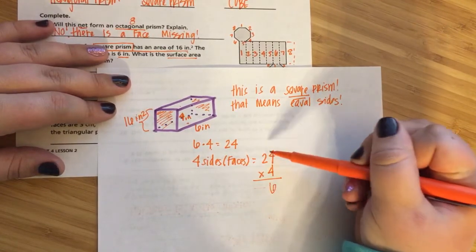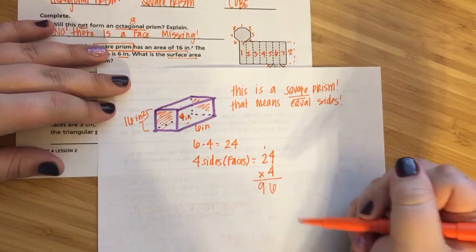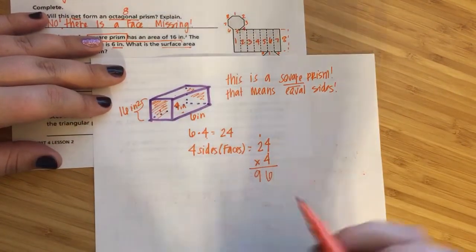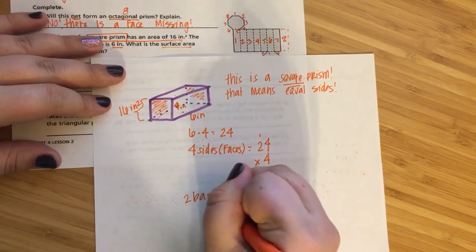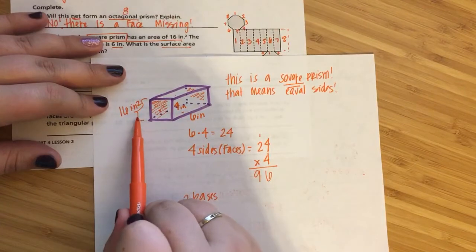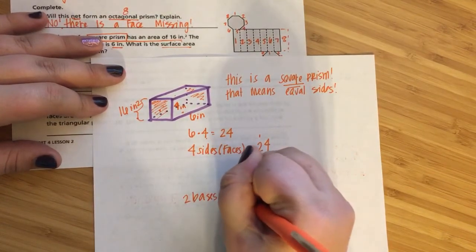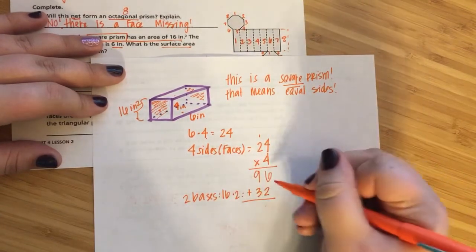So that is just the area for the faces, but not the bases. We have to look back and remember that this has 2 bases. 1 equals 16 inches squared for an area. But again, we have 2, so I have to be able to say, okay, what's 16 plus 16, or 16 times 2, and get 32.